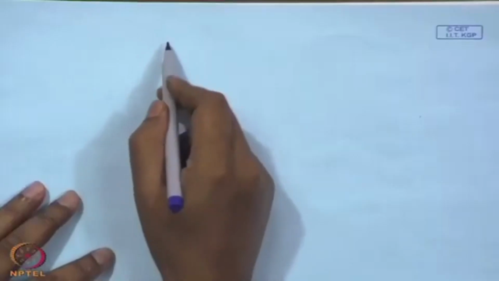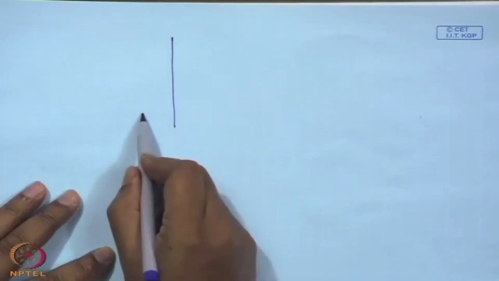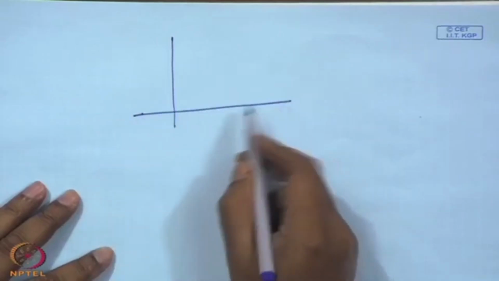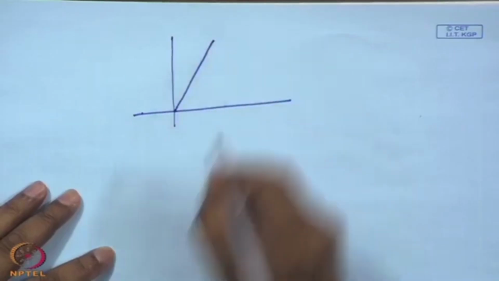Or rather, if we plot the Cl alpha curve, we can see that Cl alpha for the flat plate is straight like this.